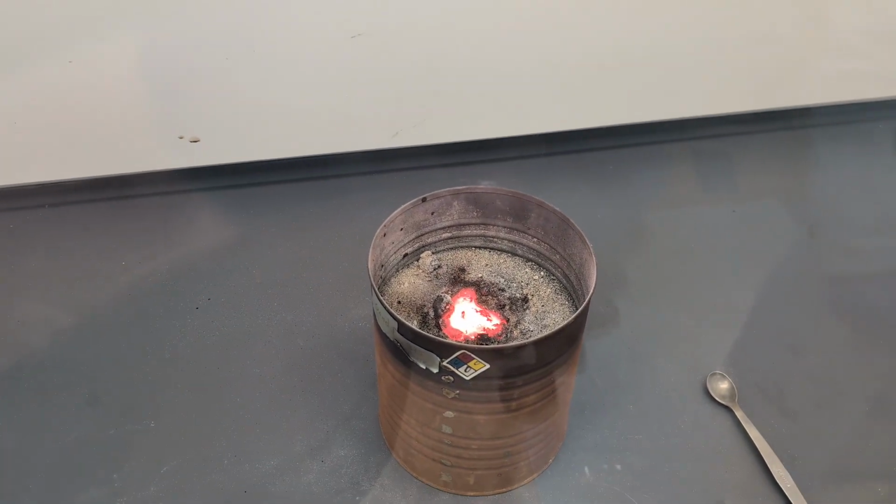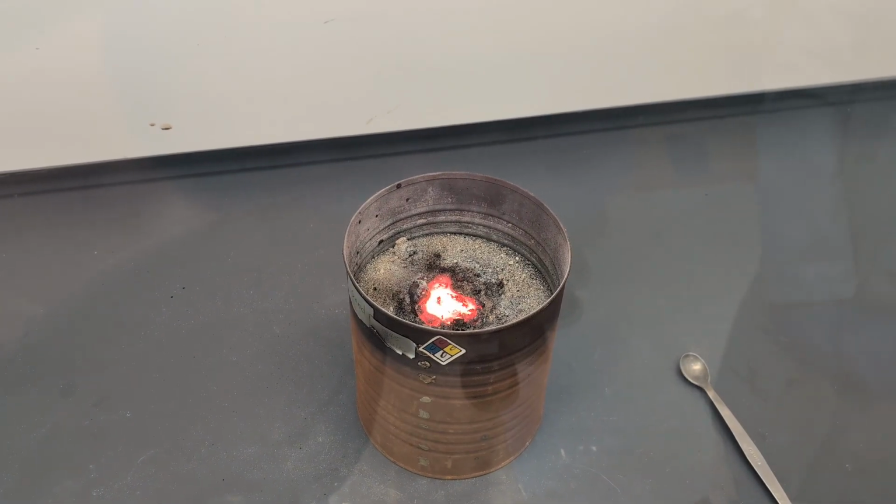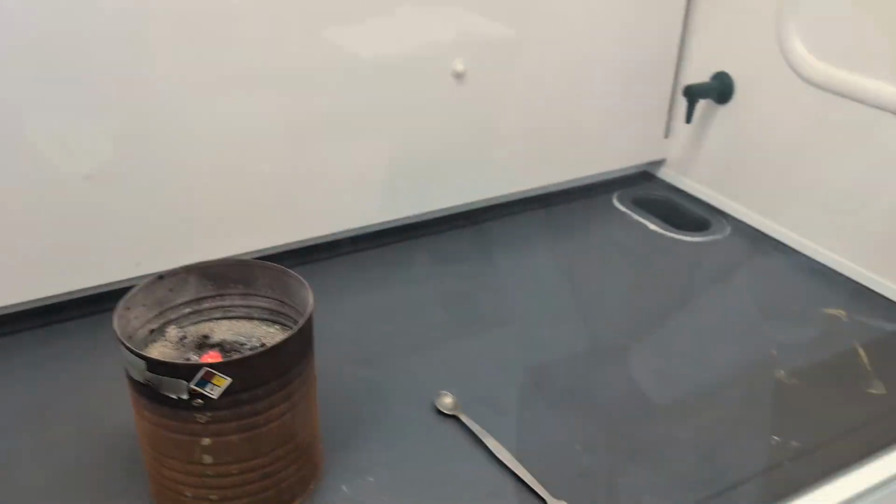The reaction happened. We're left with molten iron and aluminum oxide slag. Great job, Ryan. Yeah. Pretty cool, huh? Now here it is in real time.